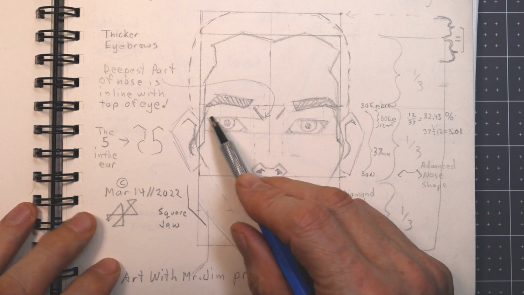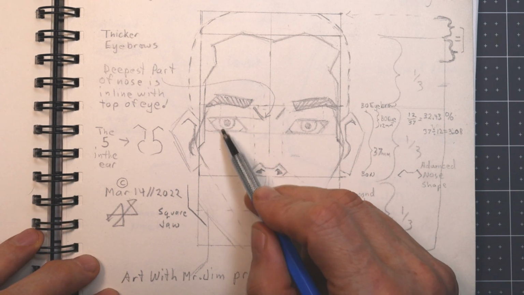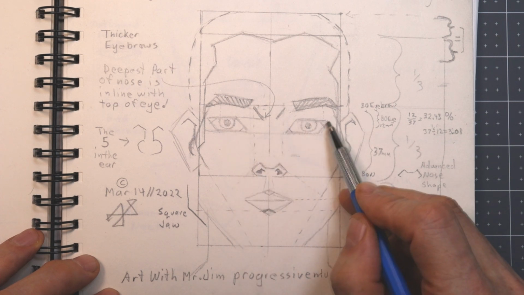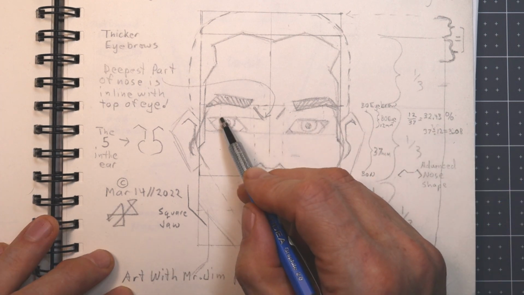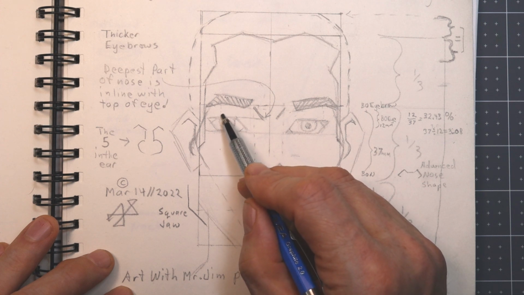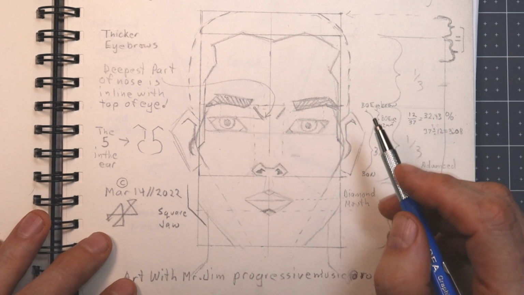You can see here I started off with my slanted rectangles, and then I carved out the eye the way I taught in my eye drawing lesson video. Just remember that the iris of the eye is normally covered by the top eyelid a little bit when a person's in a relaxed state.